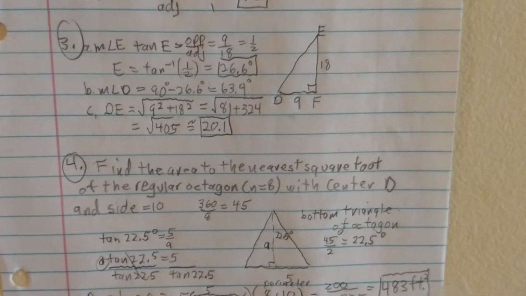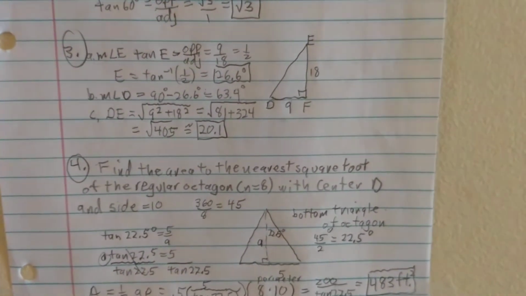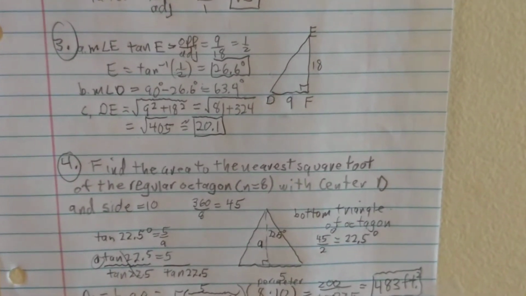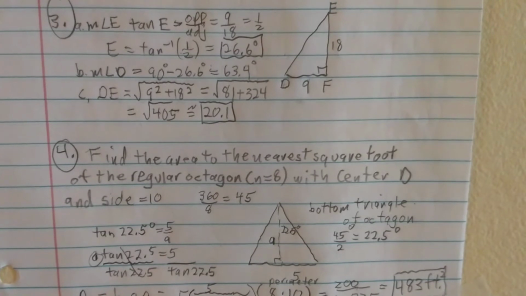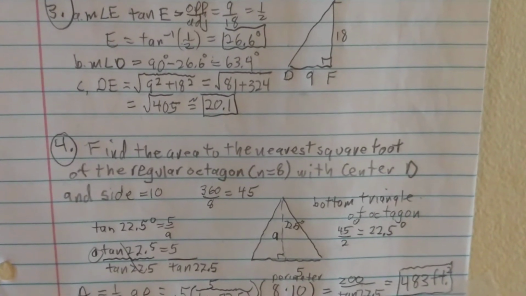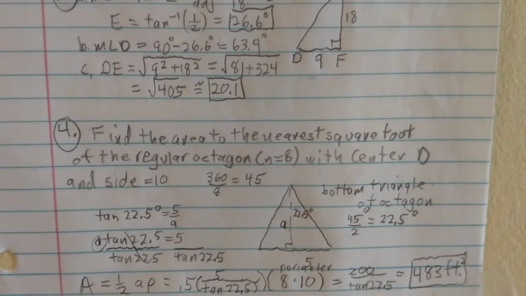Now to find DE, the hypotenuse, it's just our right triangle theorem. 9 squared plus 18 squared is the square root of 81 plus 324, square root of 405, which is approximately 20.1.